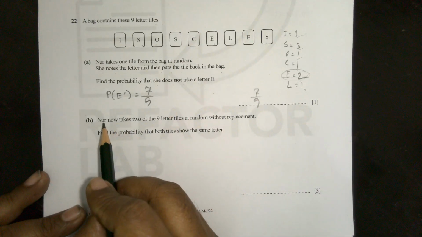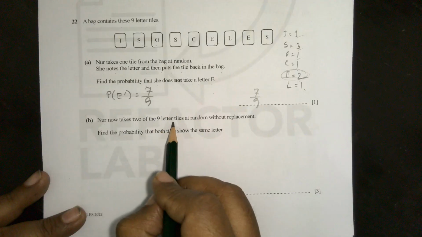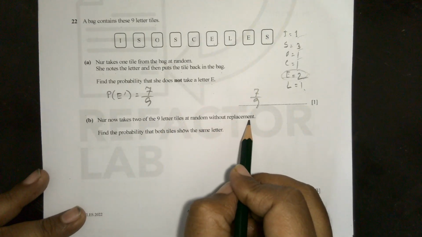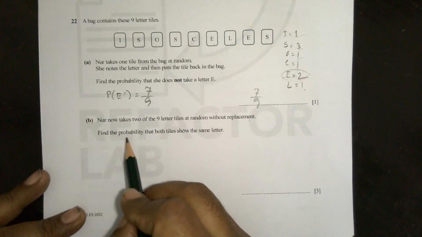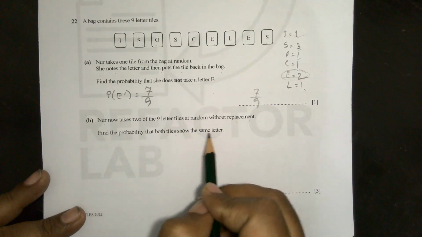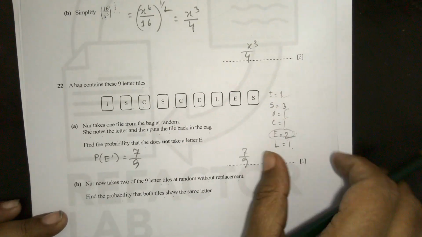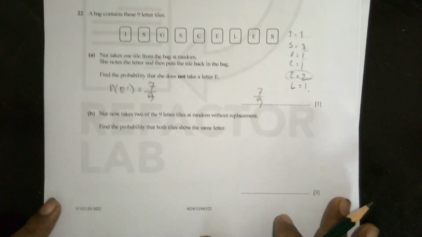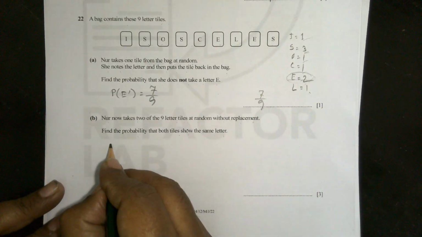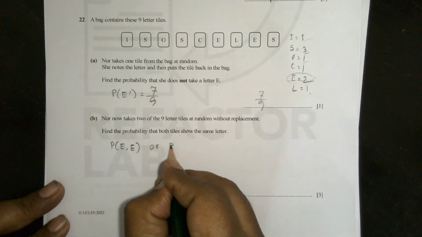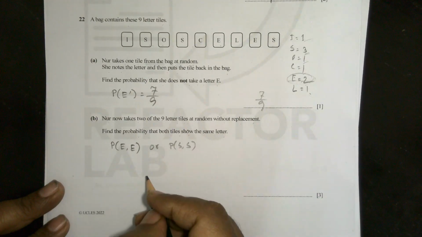Now, Noor takes 2 of the 9 letter tiles at random without replacement. That means the total will be reduced. Find the probability that both tiles show the same letter. How many same letters are possible? Only S and E, right? Yes. So I can write in that fashion: probability of both E, or probability of S comma S, right?